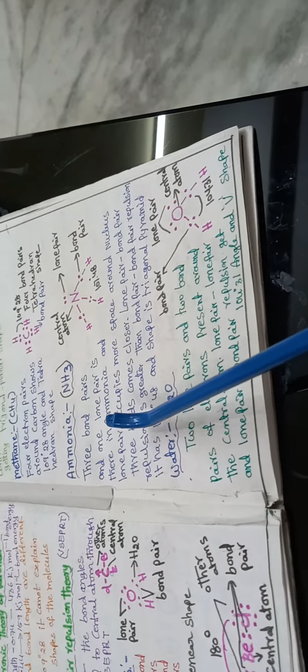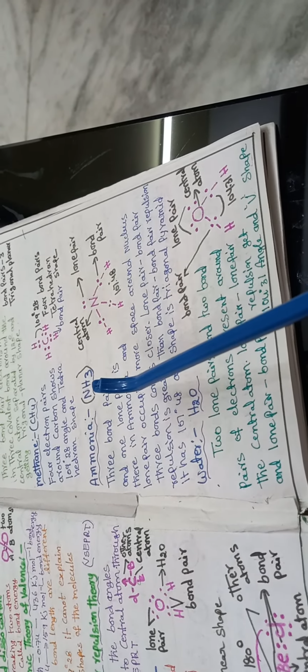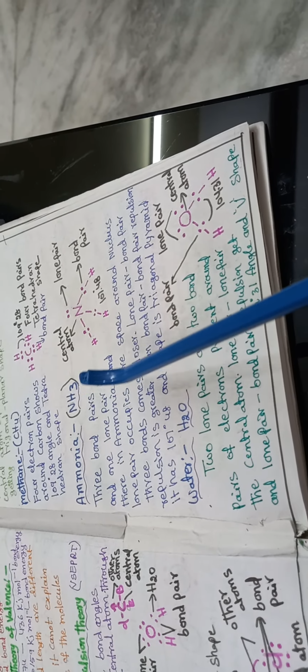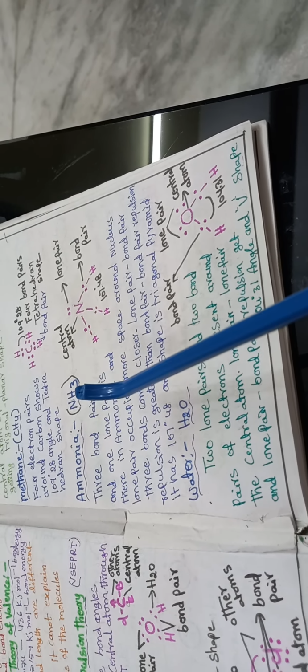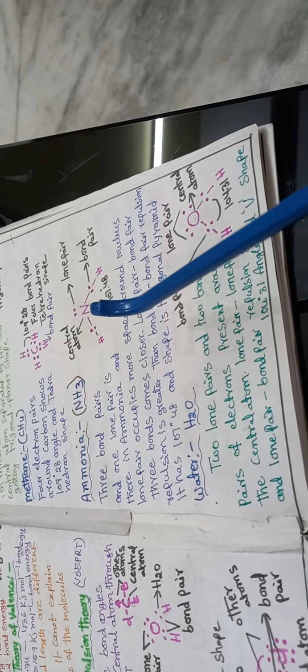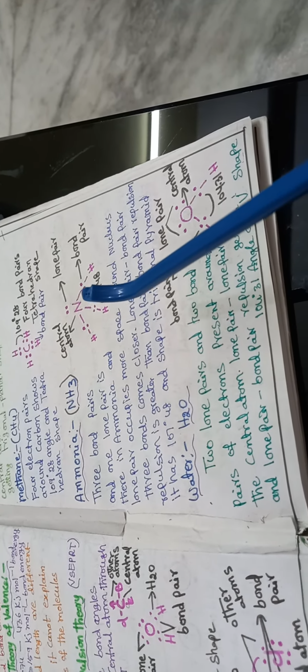Next example, ammonia. Formula NH3. Nitrogen 1 atom is there, hydrogen 3 atoms are there. Central atom is nitrogen.